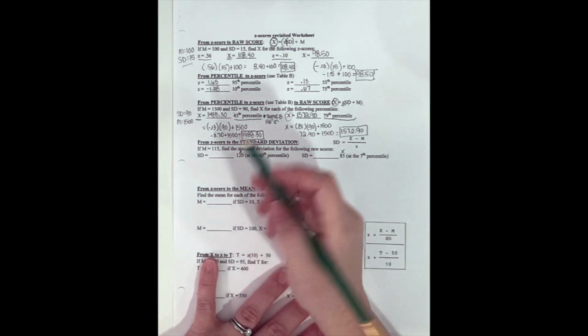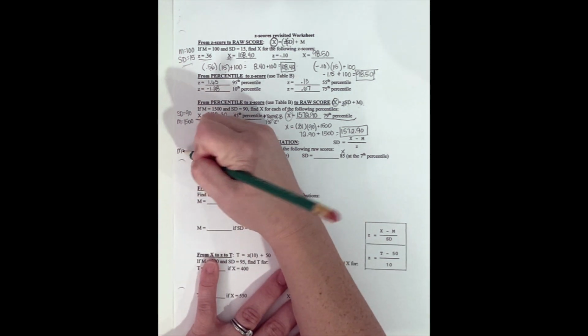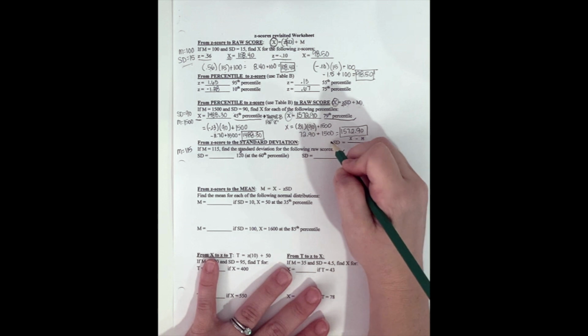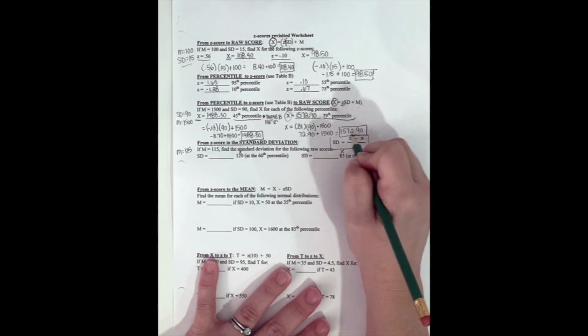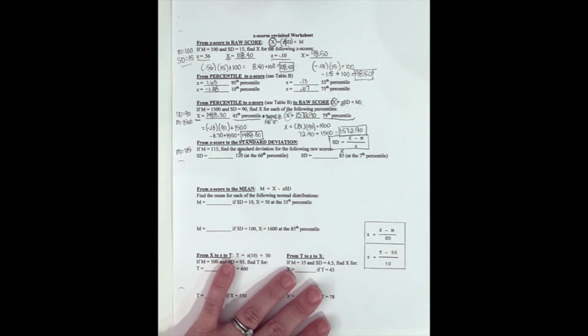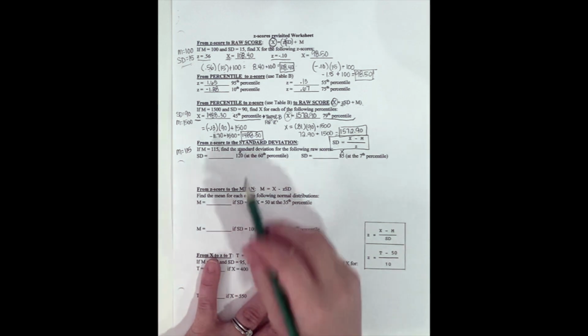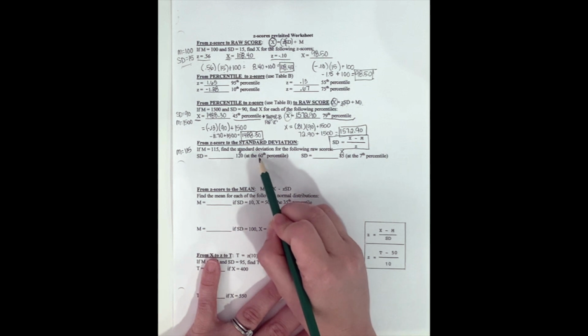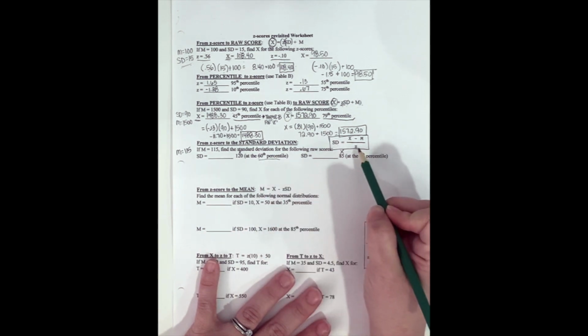I'm going to pull out the puzzle pieces that I have. I have the mean of 115, and then I do have my raw score here. So this is the formula that I'm going to be using to solve through this. So I need a raw score, found that. I need a mean, found that. And I need a percentile because I don't have a z.